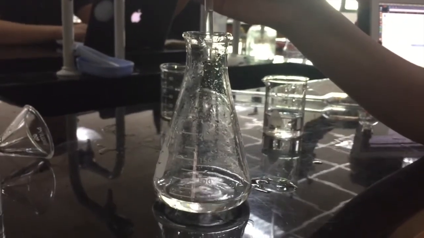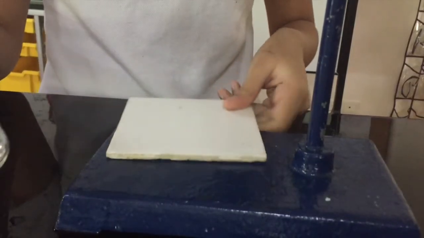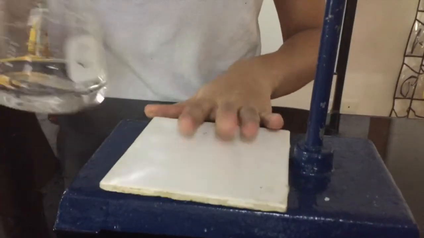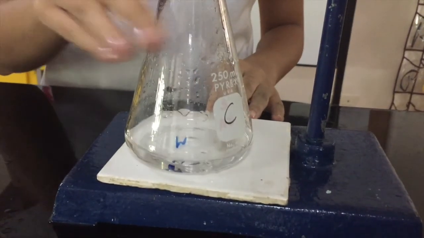Then, add 3 to 5 drops of your chosen indicator and give it another swish. Next, place a white tile on the stand and place the conical flask on top of it. This makes it easier to see the color change against the white background.